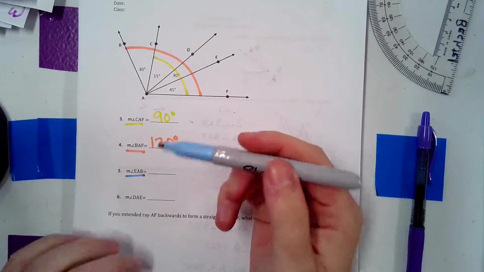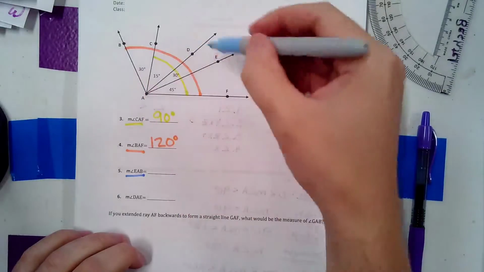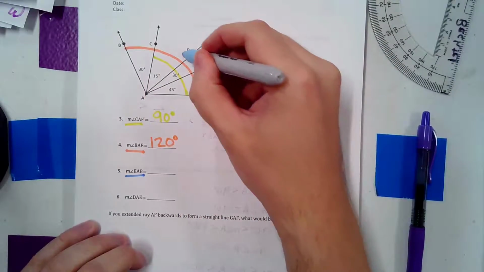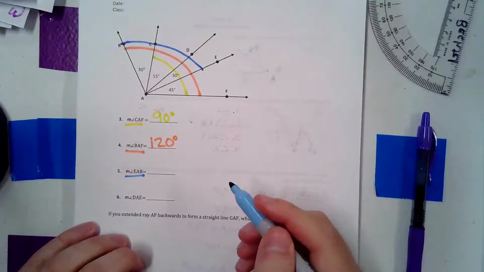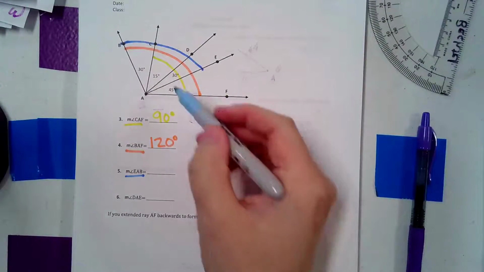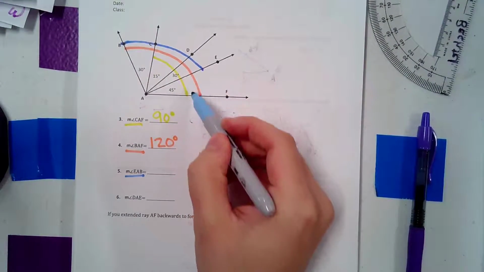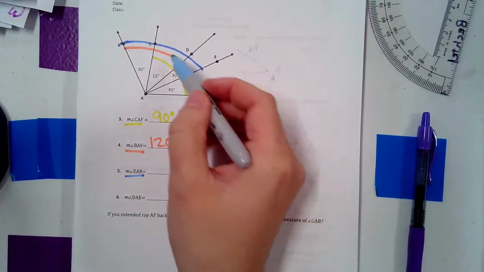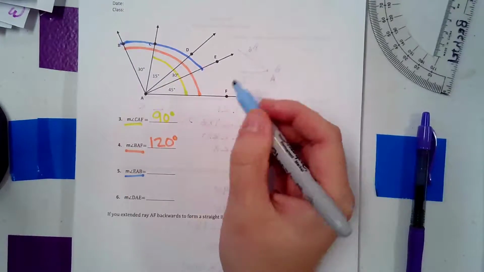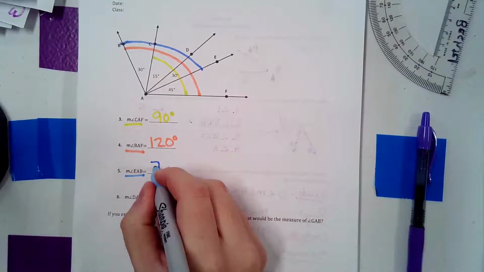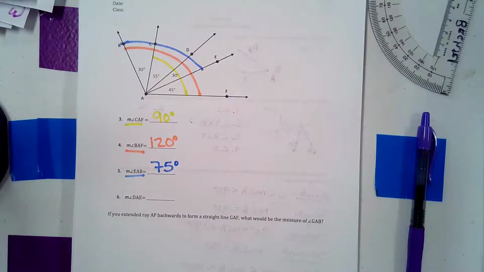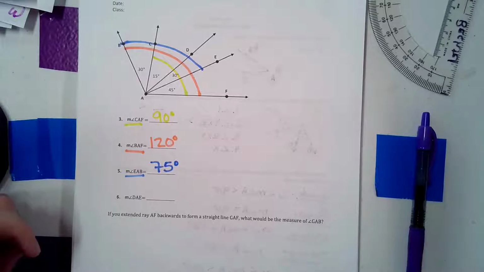All right, EAB. We're talking about this angle right here. EAB is going to be 90 minus 45, so that's 45 here, plus 30. What's 45 plus 30? 75 degrees.